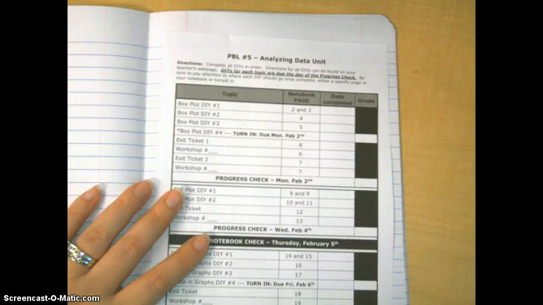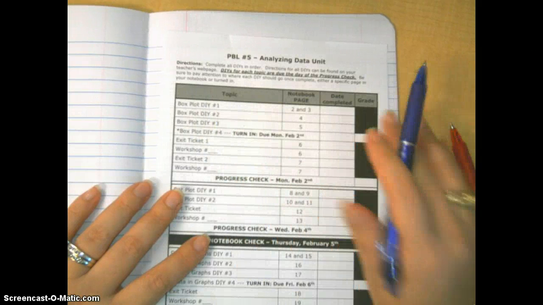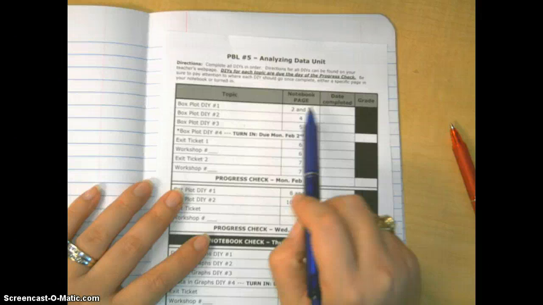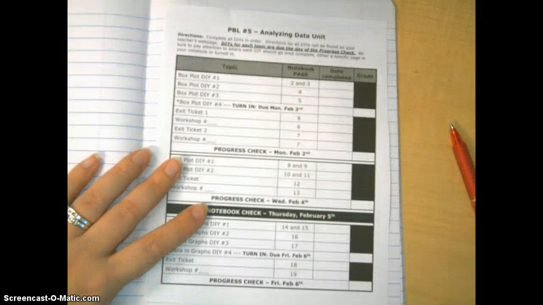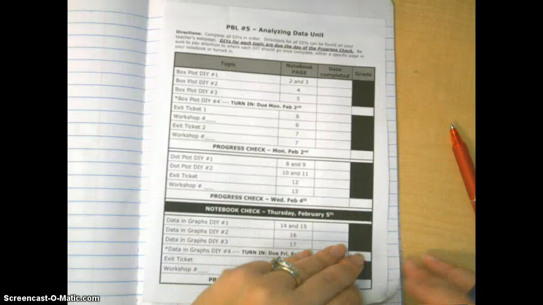Alright, we're going to start out with box plots DIY number 1. Hopefully you've already glued this into your notebook and you should see that this is going to go on pages 2 and 3. Well, this is page 1. Put a 1 down in my corner. When I turn the page, these are now pages 2 is on the left, which you can't see me numbering, but I am, and 3 is on the right. Remember, for these videos, you can always stop, rewind, pause, whatever best fits your needs.